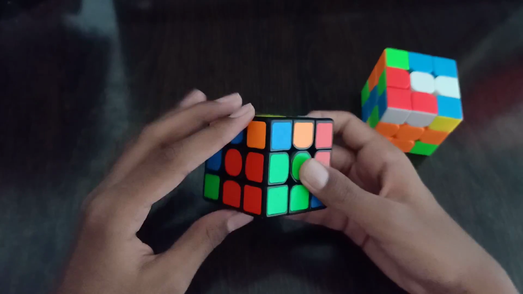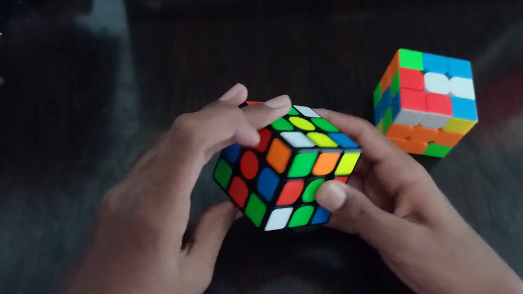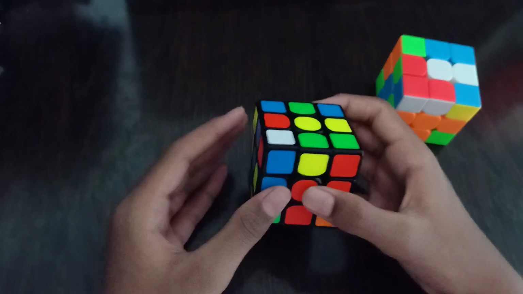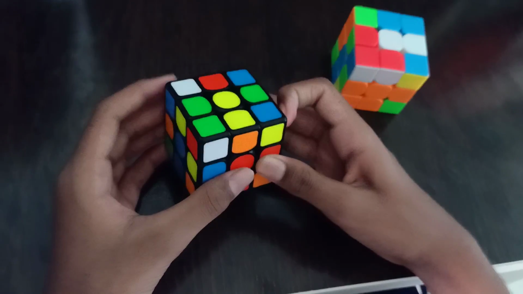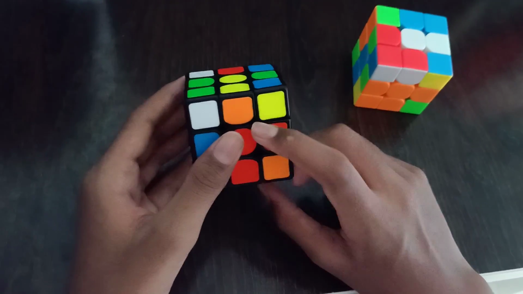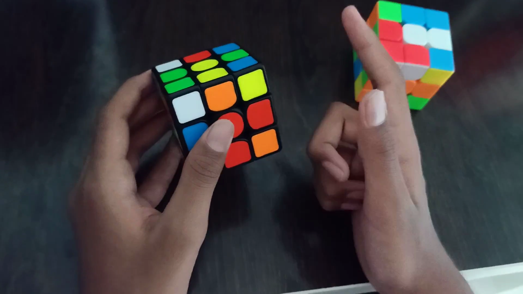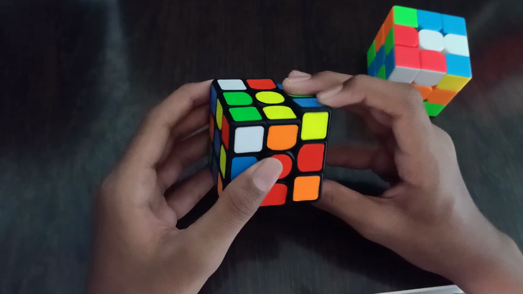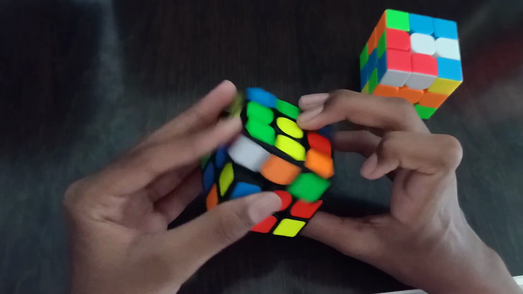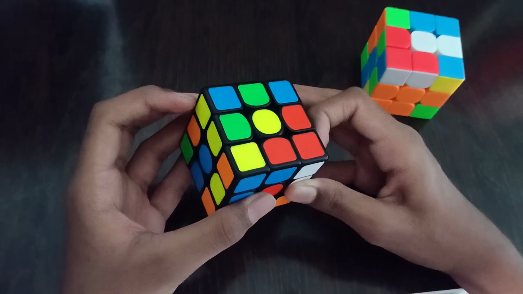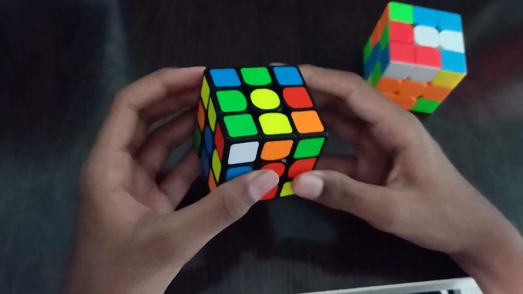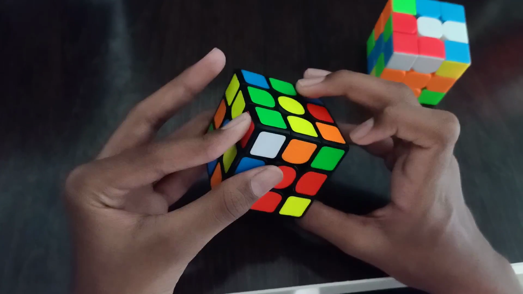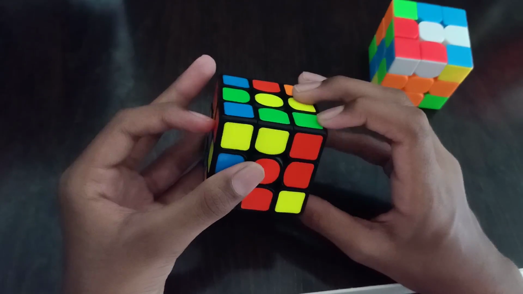There's another way of doing this pair, that goes from facing this angle and the white cross sticker facing to the right. It goes, that's just 2 times R U R' U', and here you have to do U'.